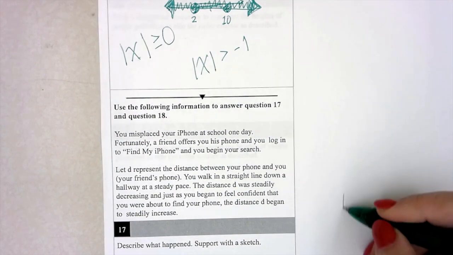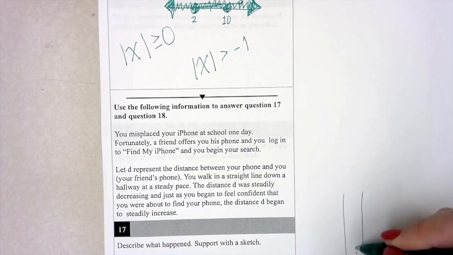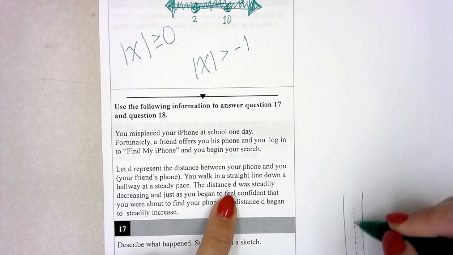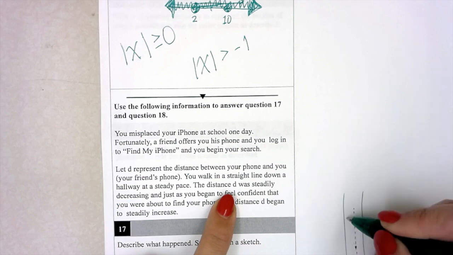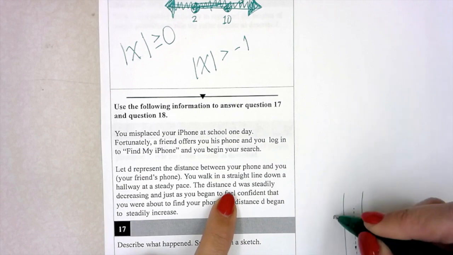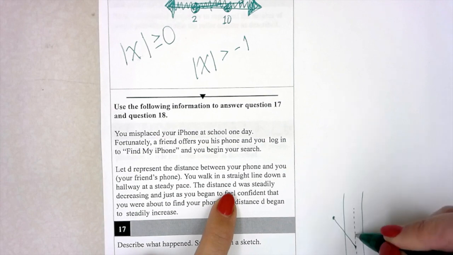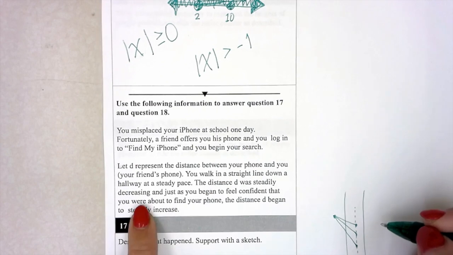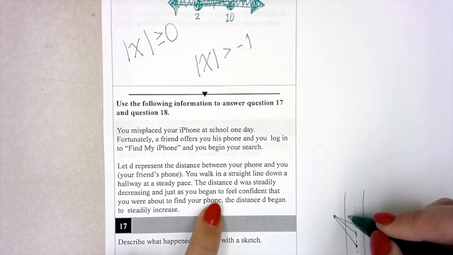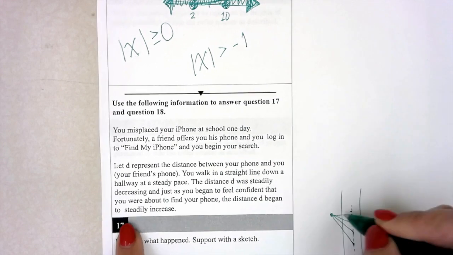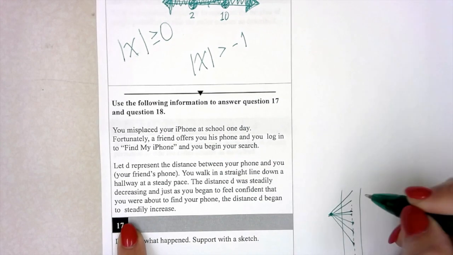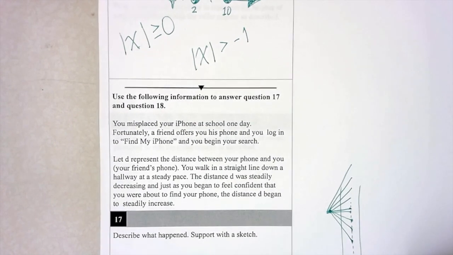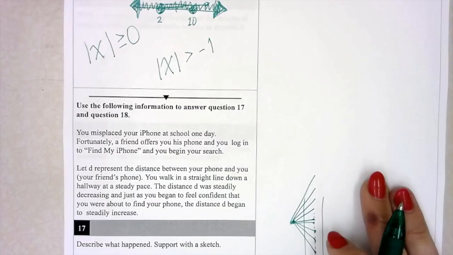Say this is the hallway. You're walking in a straight line down the hallway. As you're going down the hallway at a steady pace, the distance D between your hand where the phone is and your missing phone is decreasing. So maybe your phone is somewhere over here. Your distance as you walk is getting smaller, right? The distance D was steadily decreasing. And just as you began to feel confident that you were about to find your phone, the distance D began to steadily increase. I drew you a beautiful picture. Describe what happened, support with a sketch. Well, I gave you a head start, okay? You could add a little bit more detail to it, okay?